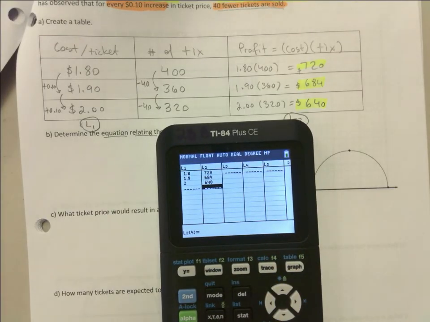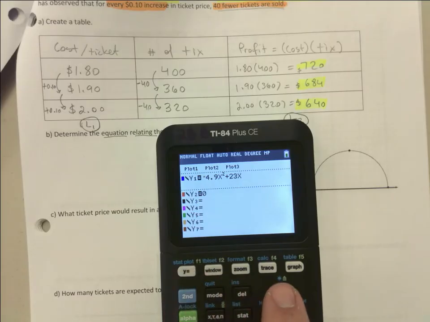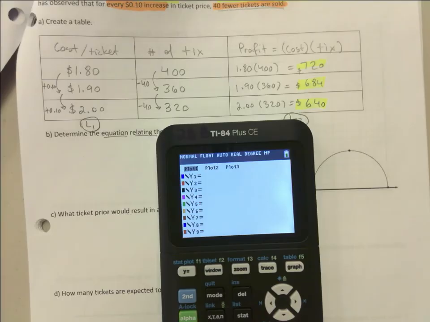What's our next step? Y equals, right? Clear any equations that you have in there. Turn on plot 1. Then hit graph.